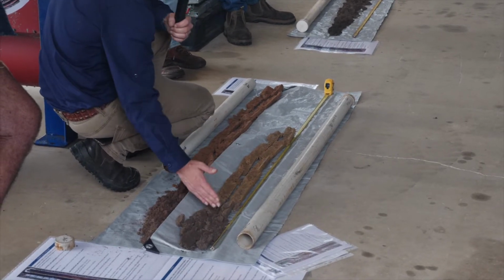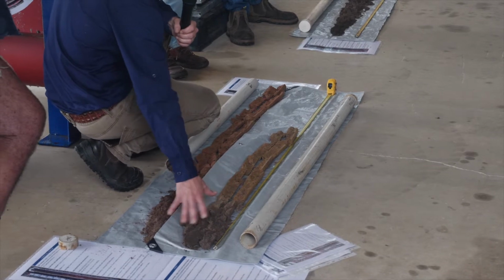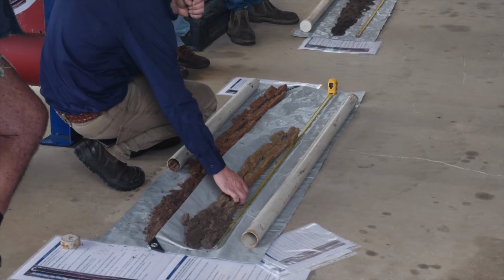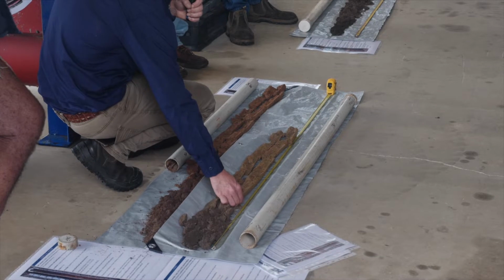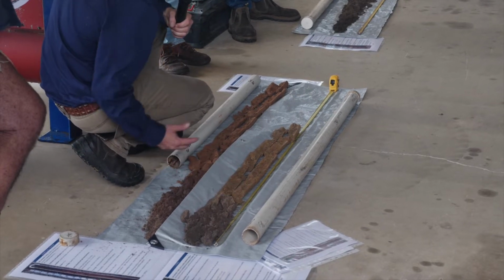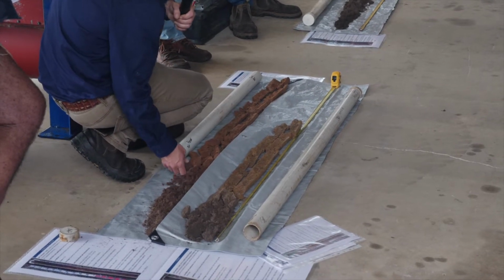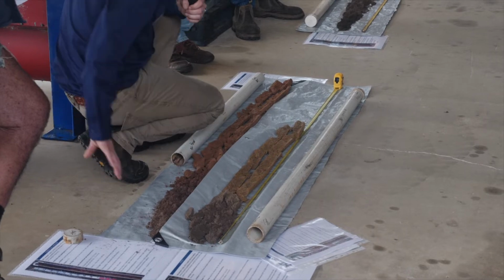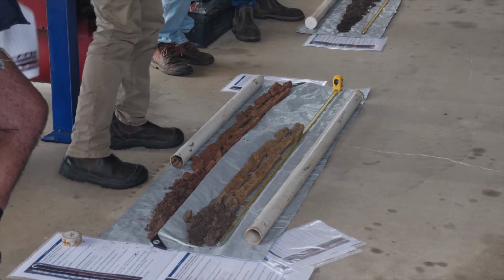If I was to texture immediately below this A horizon, or this surface soil, we're going to get up to about 35-40% clay content. So quite a significant increase. This one's actually a bit lighter in the subsoil.